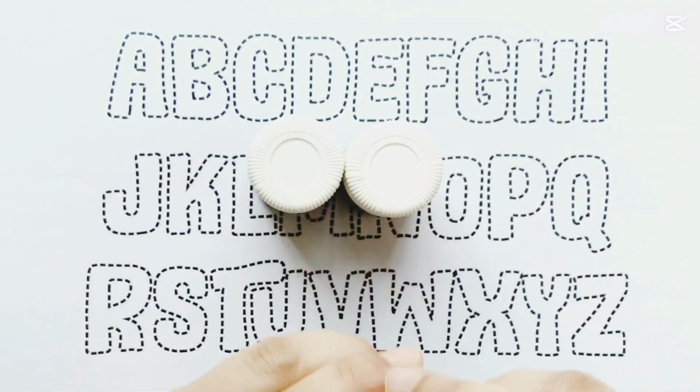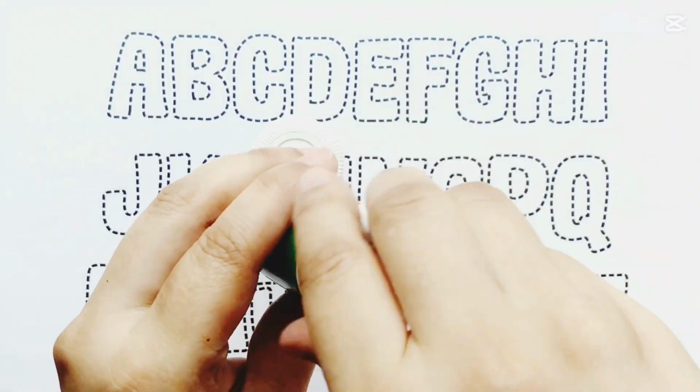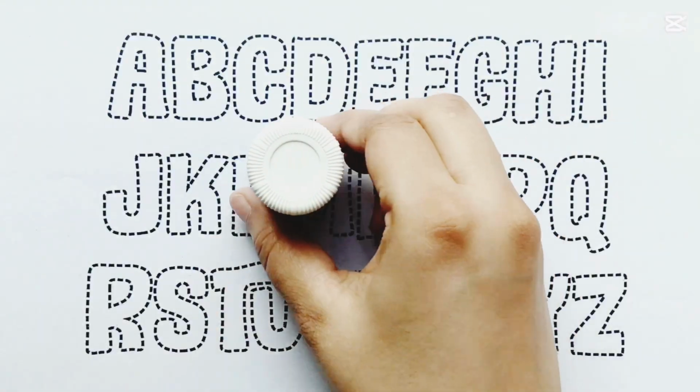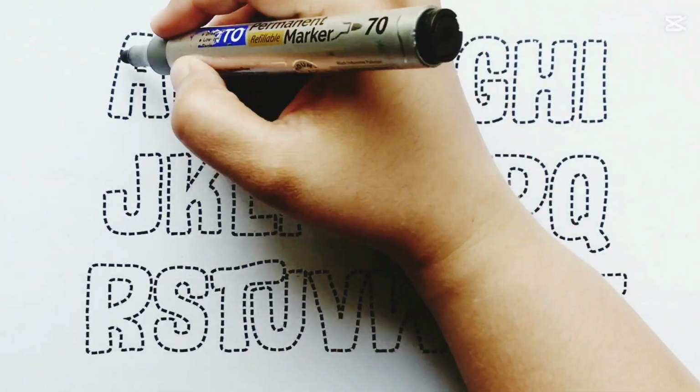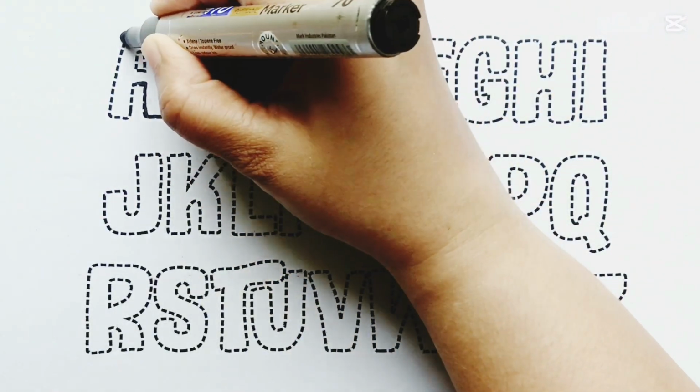Red color. Green color. Blue color. I draw a capital letter A to Z.